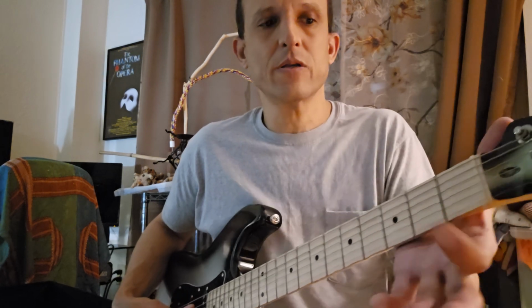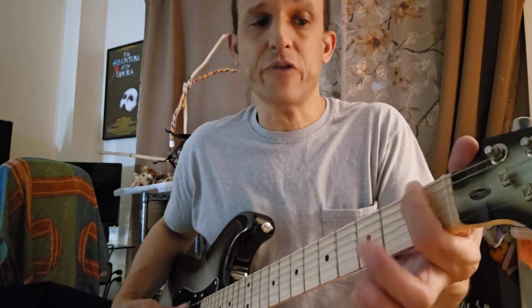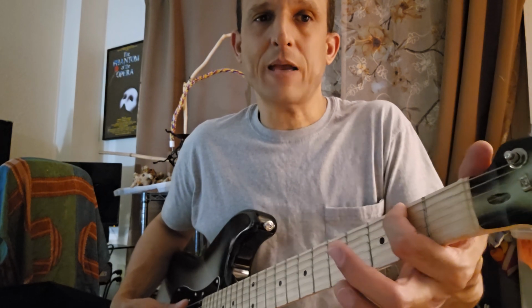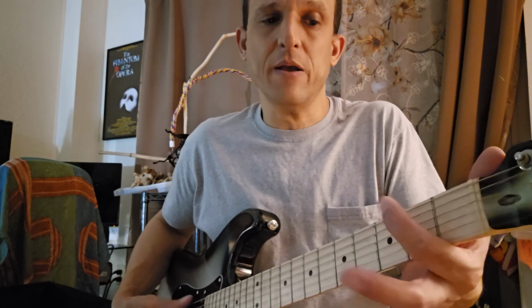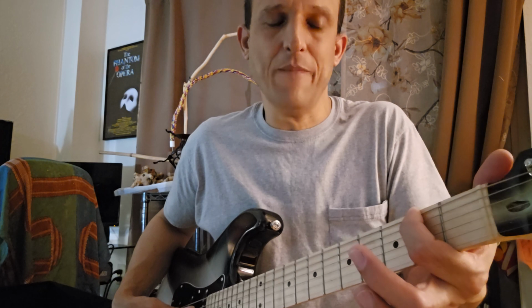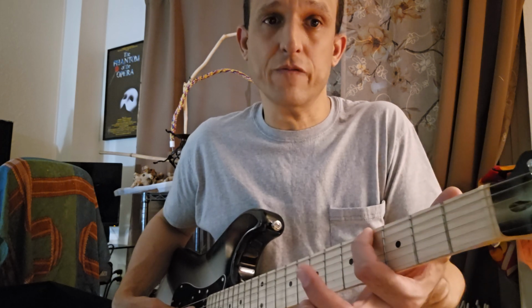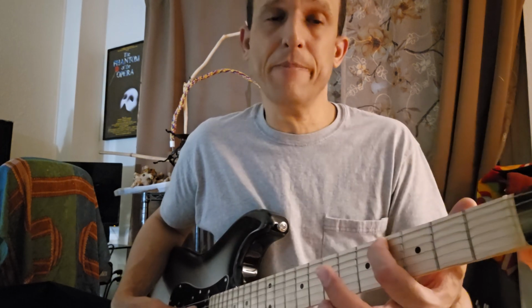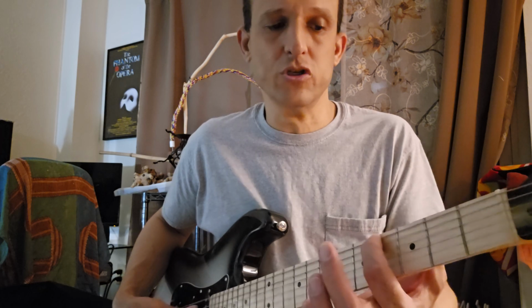So E, a half step is just F, right? We want to go a whole step. In that case, we're going to F sharp, so it's really E, F sharp, right? Well, what's a whole step up from F sharp? It's another 2 frets. That's G sharp, right? It happens to land on this note, G sharp, right?